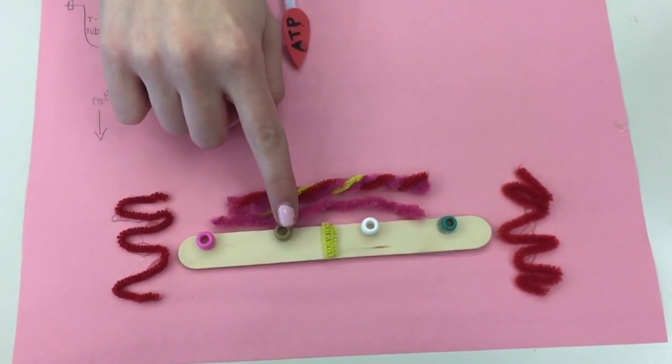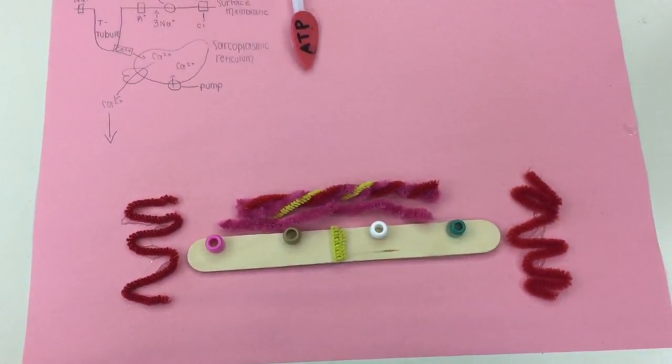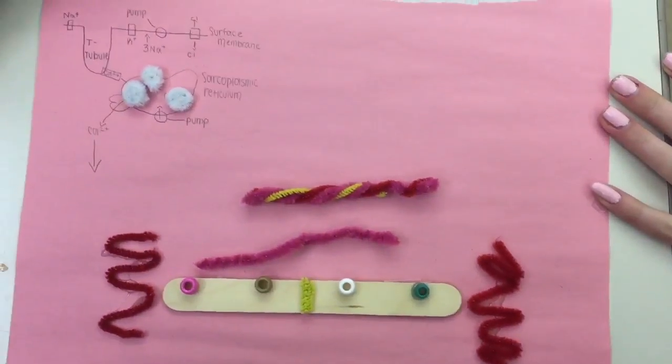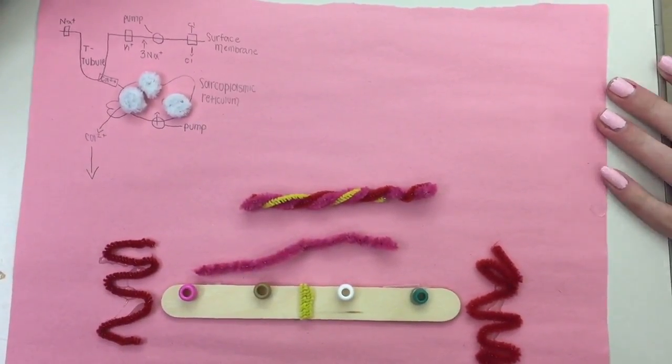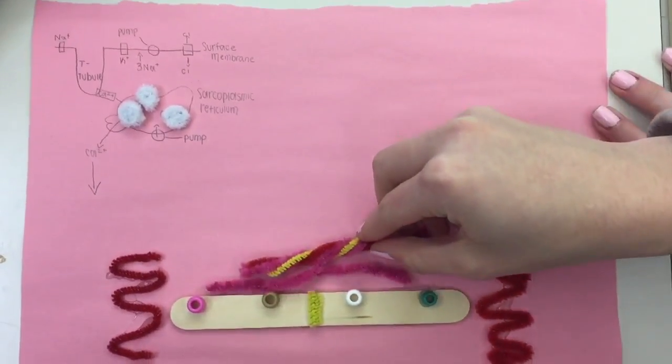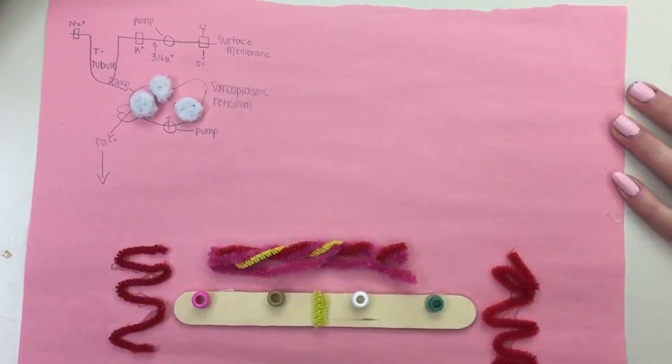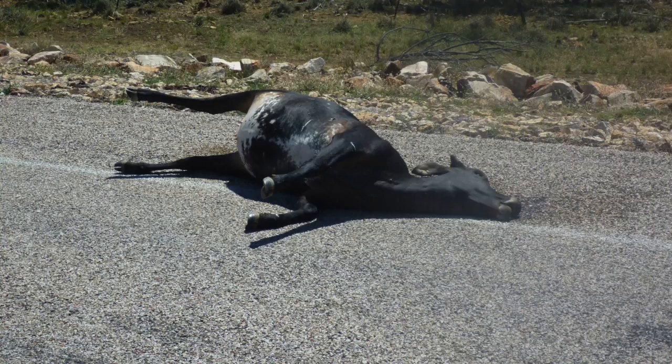In order to break this cross bridge and relax the muscle, ATP is required. ATP releases energy, which enables the myosin head to pull the actin filaments inward, which causes the muscle to shorten and contract. This process happens over the entire length of every myofibril in the muscle cell.